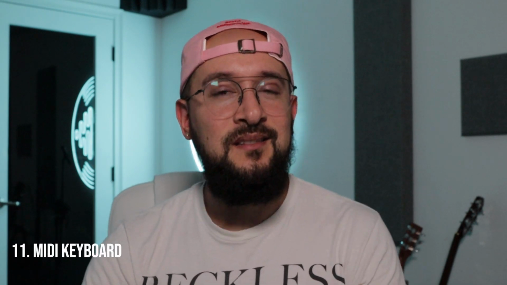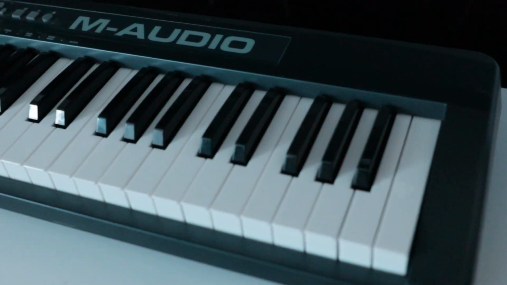A little bit of advice from me. If you're going to get a pop filter, go with the metal one. You'll thank me later. And last but not least, number 11, a MIDI keyboard.